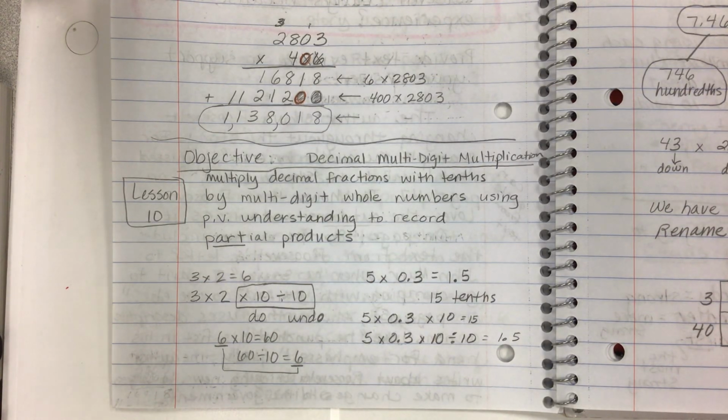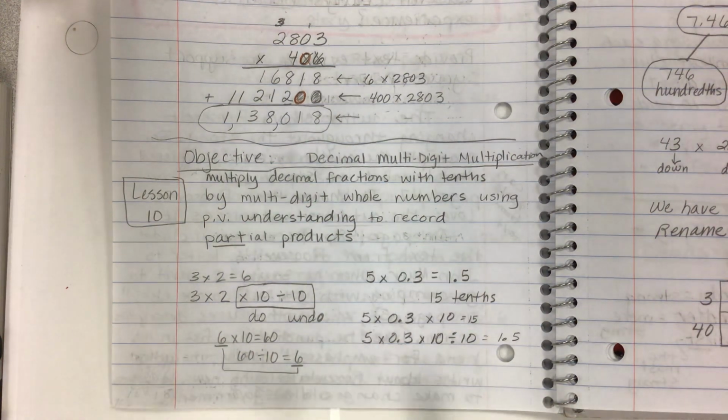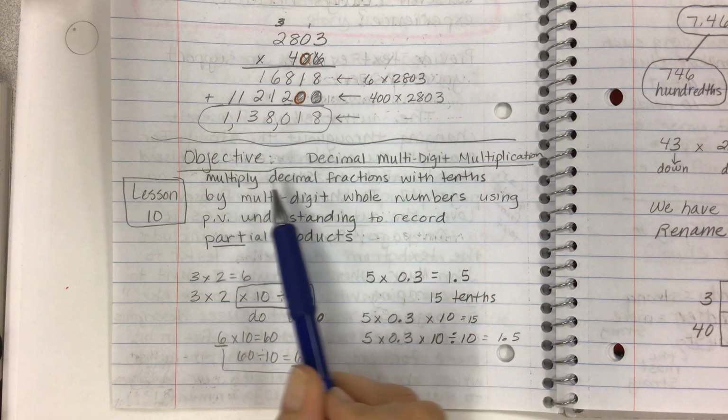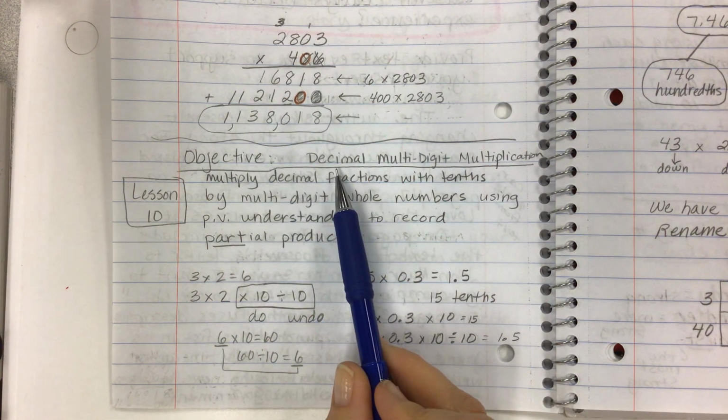Okay, here we go. This is Module 2, and we're working on Lesson 10 today. So, funny things about today. First of all, big, long, scary objective. No, just kidding, don't be scared. This is really just multiplication.